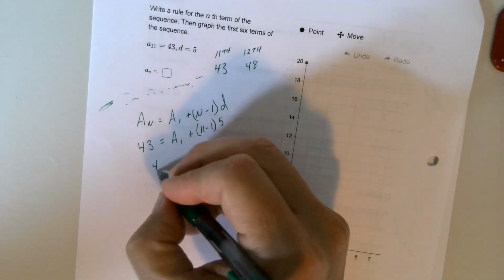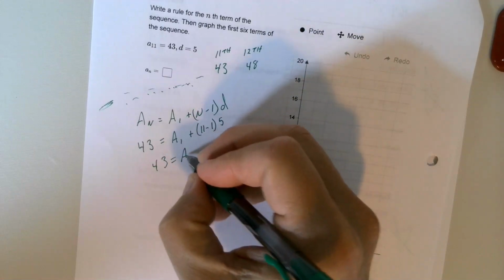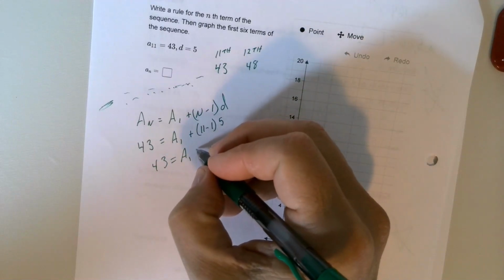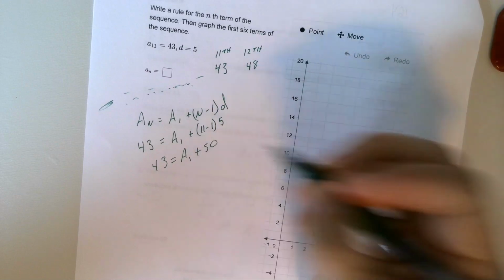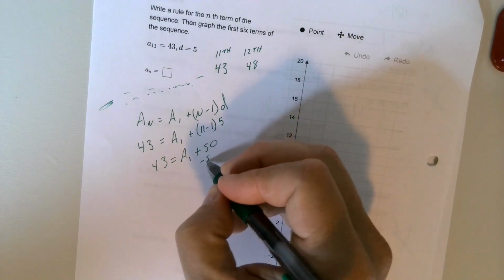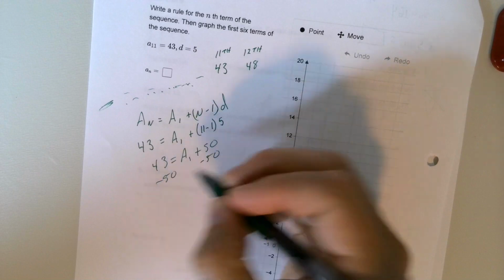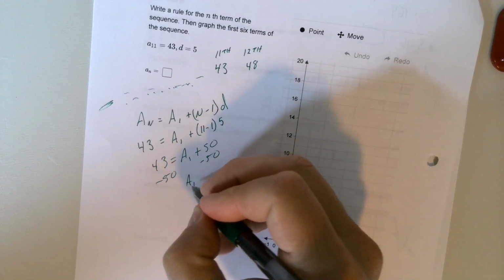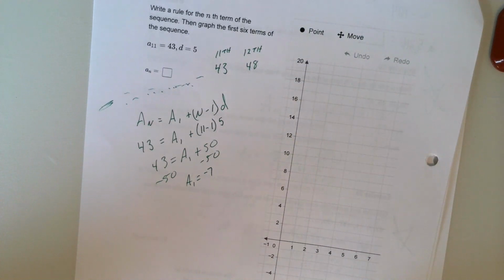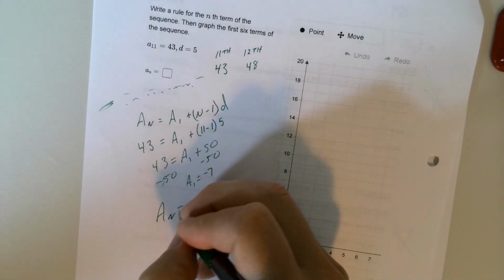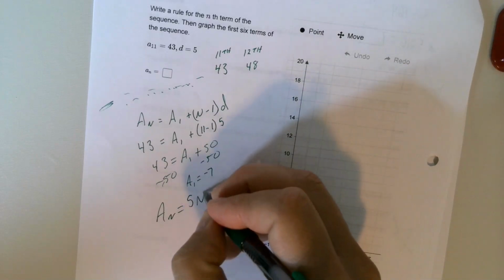So 43 equals a sub 1 plus 11 minus 1 is 10 times 5 is 50. So I subtract 50, and I get the first term equals -7. Good deal? So then what's my general formula? A sub n equals 5n.